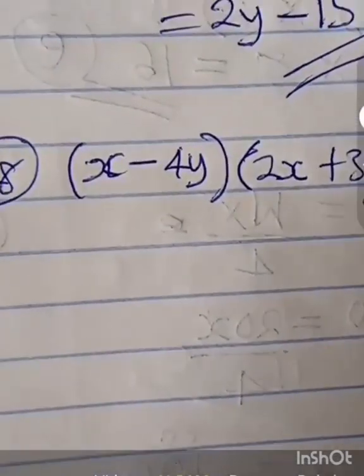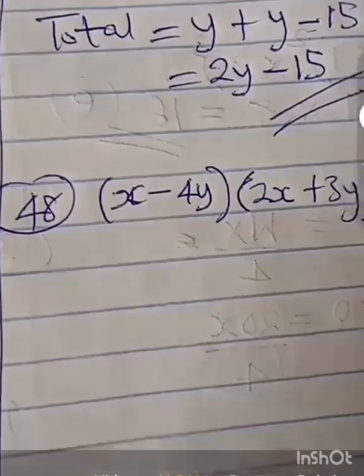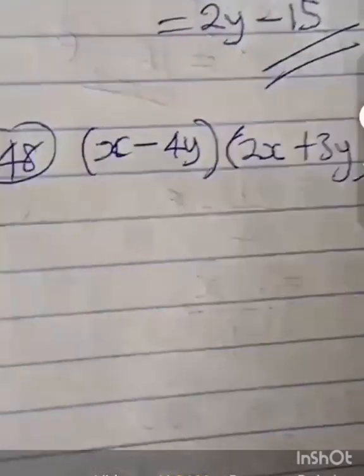Remember I said you can use the first bracket to multiply the second bracket, or you use the second bracket to multiply the first bracket, but let's use the first bracket to multiply the second bracket.